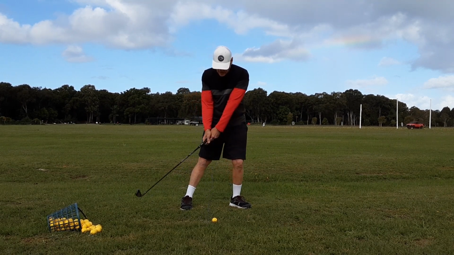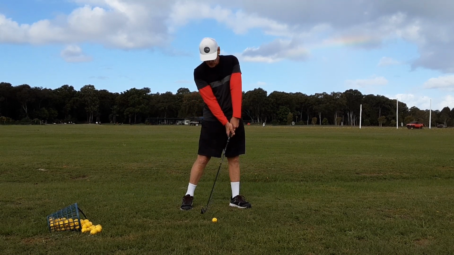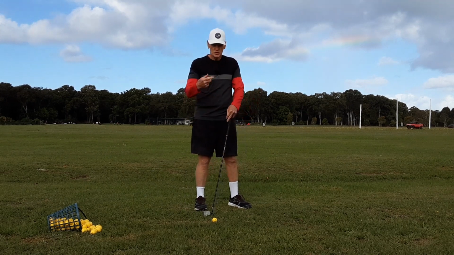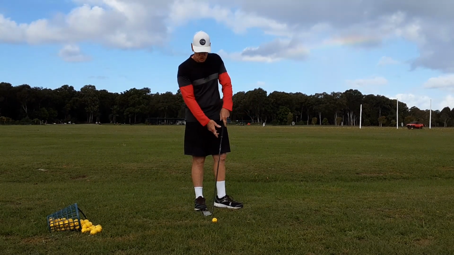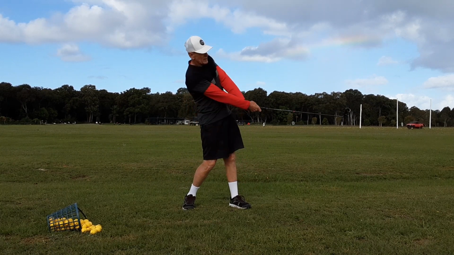But if he went here and then coming down he stood up like that, jumped up a little bit, which the club player tends to do, that's how you get the thin shot. He'll come in here, think, oh, I can't hit it, and he stands up and you get the thin shot.